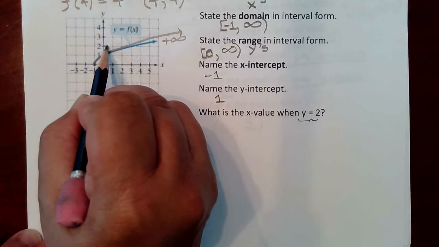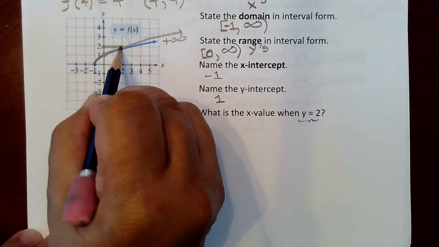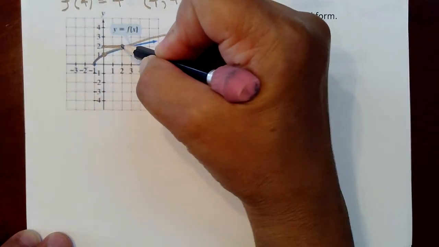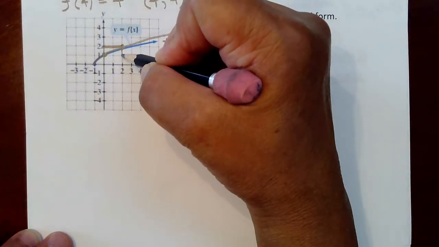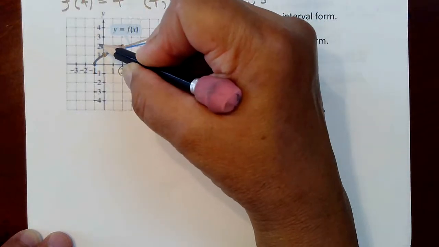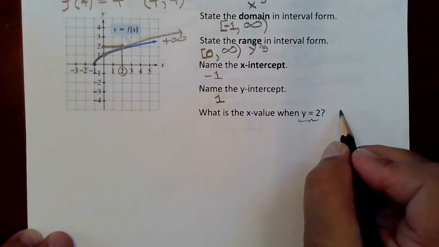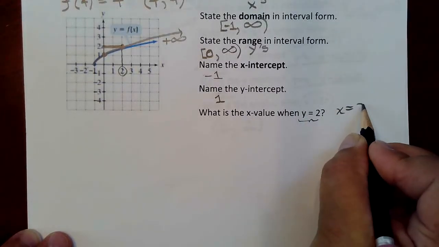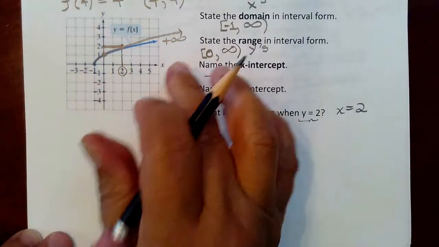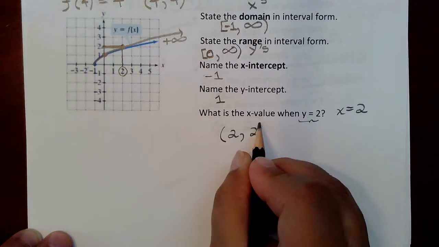Travel till you hit the graph. Right there. And then drop your vision to the x-axis to see what the x partner is that was associated with this y value, which is also 2. Okay, so x is equal to 2 when y is equal to 2 according to this function. And you can write it as a point if you'd like, x value and the y value.